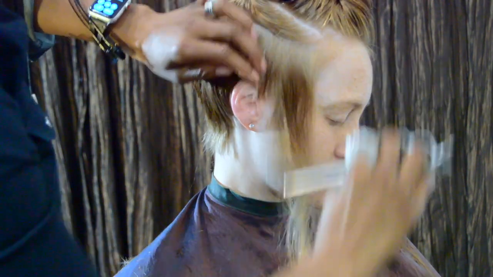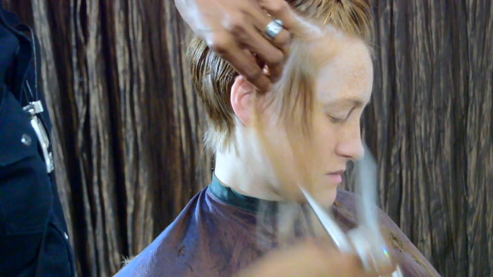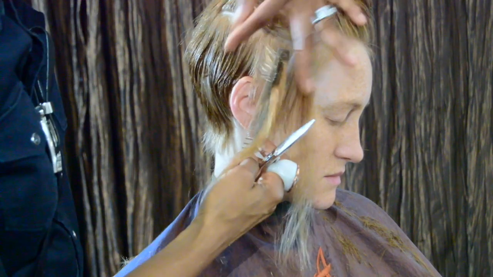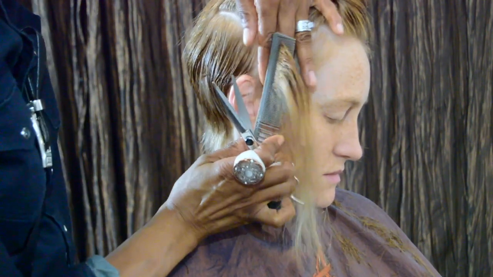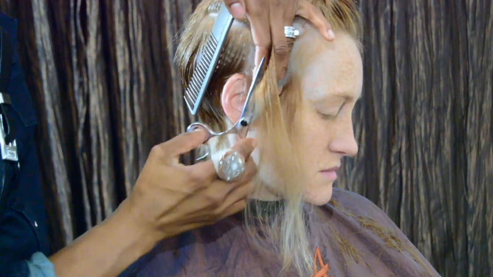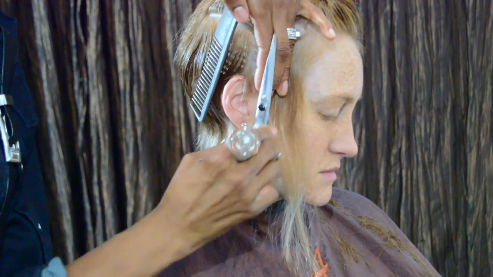After this little twist cut section has been created, it helps to give the hair in front of the ear its guide, and also the hair behind the ear its guide.